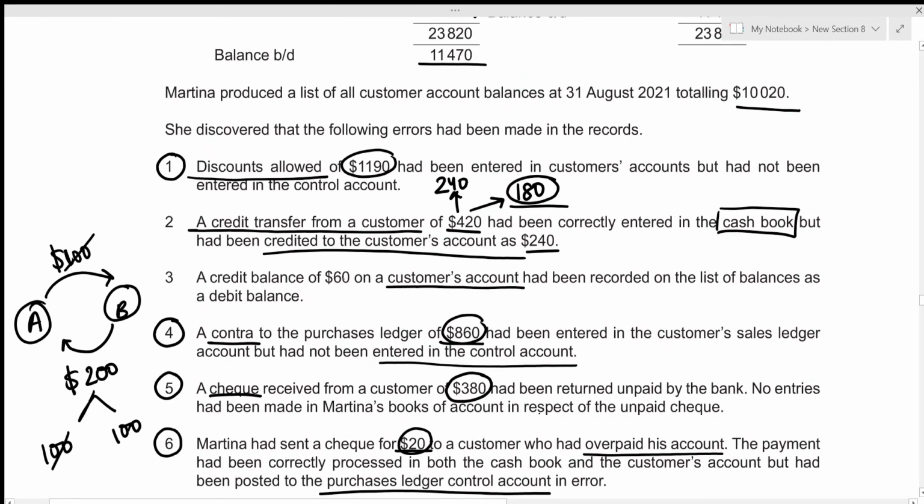We have a credit balance of 60 on a customer's account, which had been recorded on the list of balances as a debit balance. So obviously credit balance again, so this needs to be reduced. So the value of 60 should be a negative 60. But we already included it on the debit balance, meaning that we added the 60. So if we are to subtract 60 once, then this just cancels each other and there will be no balance indicating that we subtracted $60 for the credit balance on a customer's account.